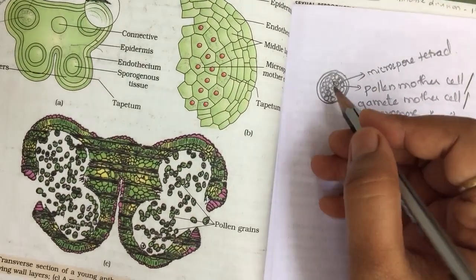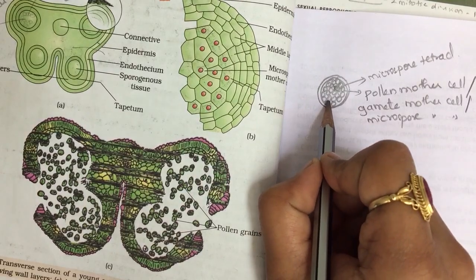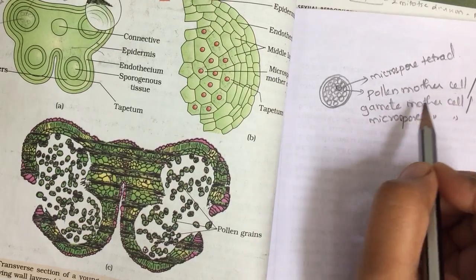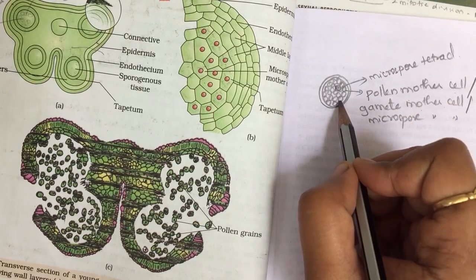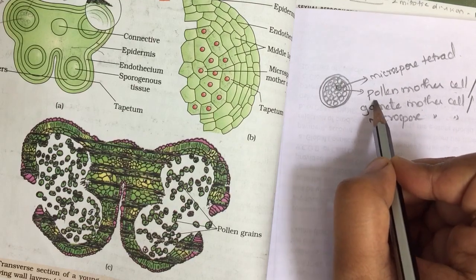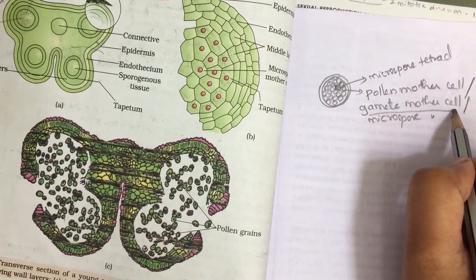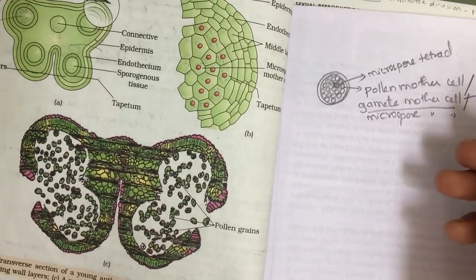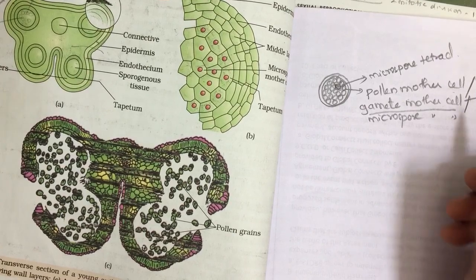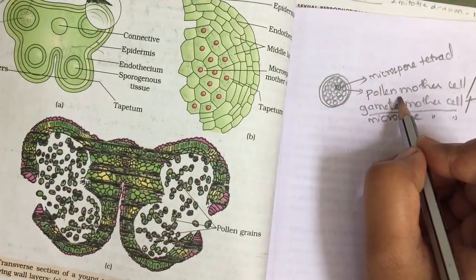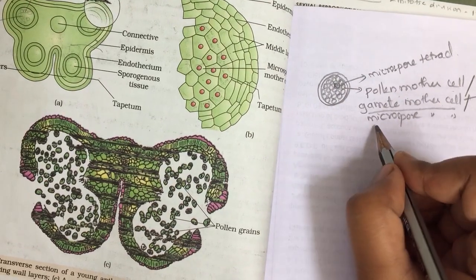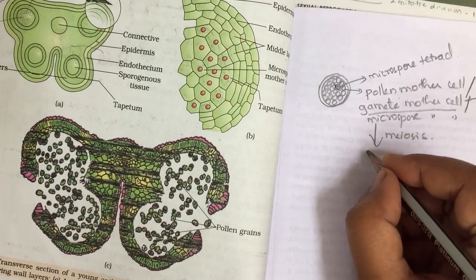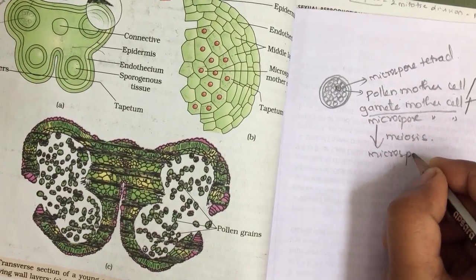When the anther is young, it consists of sporogenous tissue. As the anther matures, this sporogenous tissue gets converted into a pollen mother cell or gamete mother cell, which means each one is capable of producing pollen grains. The gamete mother cell is also called a meiocyte, as we discussed in your first chapter. This meiocyte is diploid; gametes will be haploid. Now these pollen mother cells, or microspore mother cells, will undergo meiosis to produce a microspore tetrad.